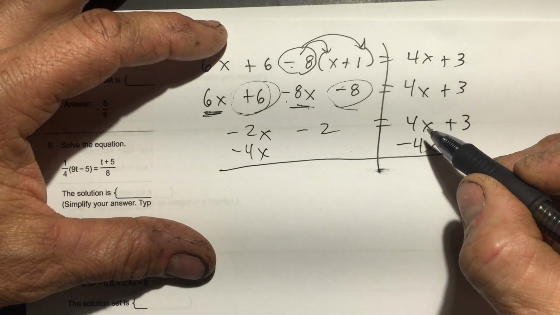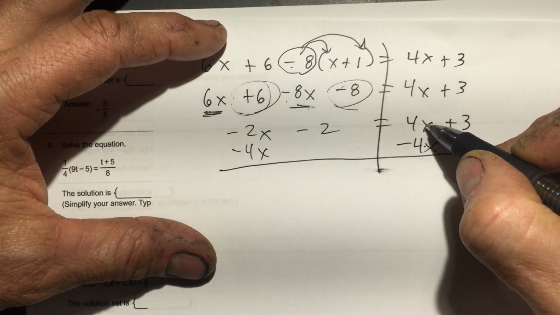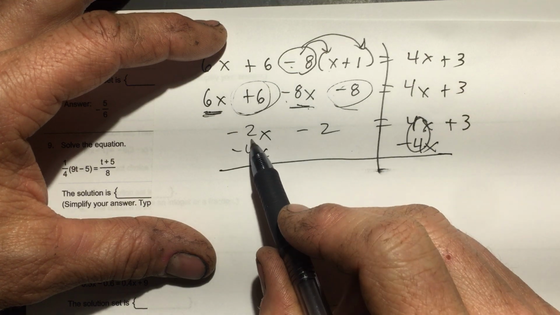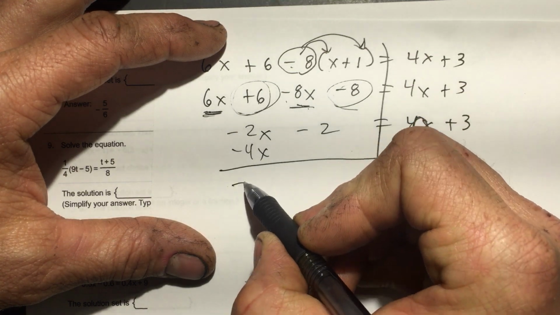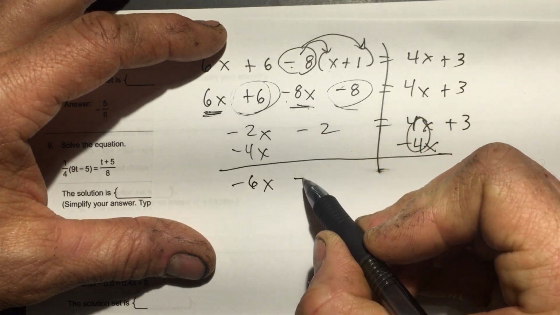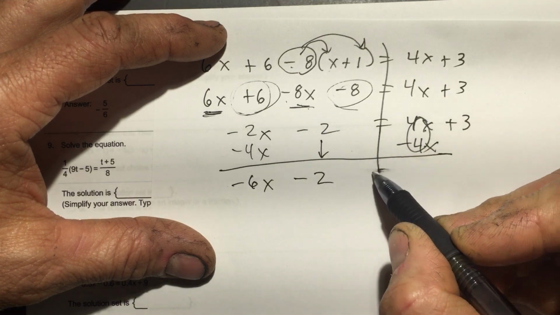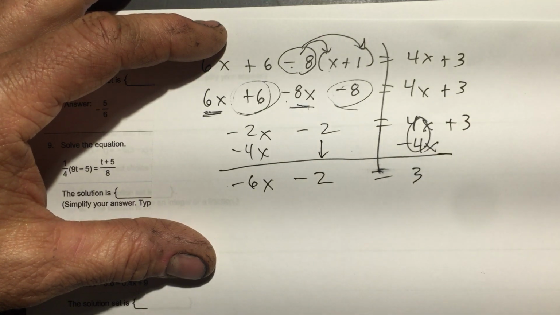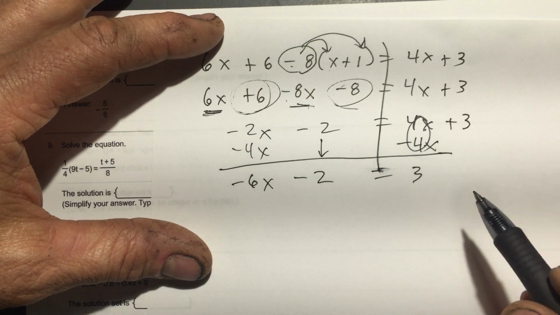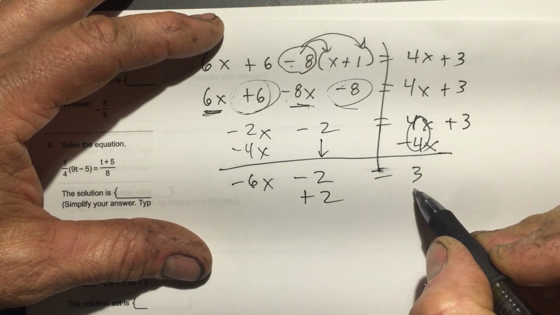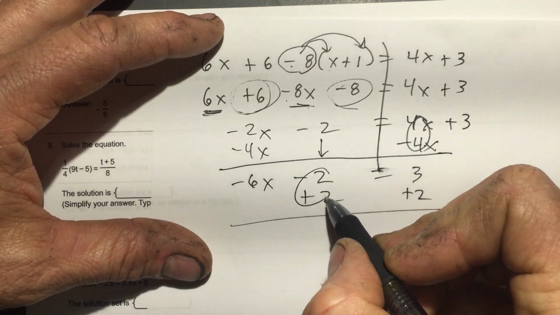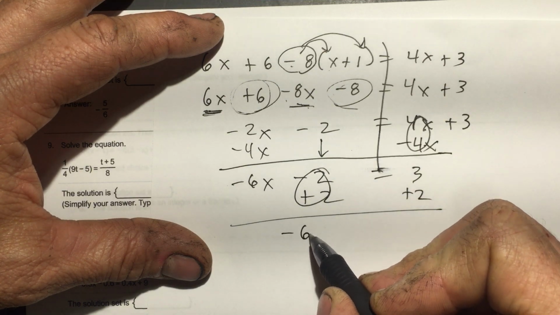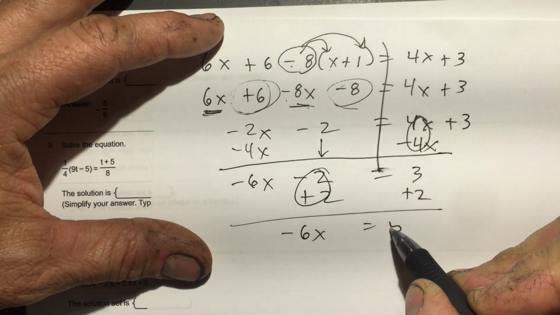Okay. When I minus 4x here, 4x minus 4x goes away. Over here, negative 2x minus 4x would be negative 6x. And I got this minus 2. I'm going to bring him down. Over here, I got a 3. And this is just the same thing. This is a two-step equation. I add 2. Negative 2 plus 2 will go away. That gives me negative 6x equals 5 over here.